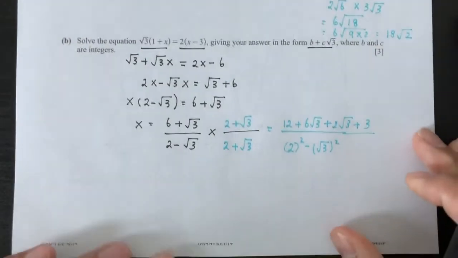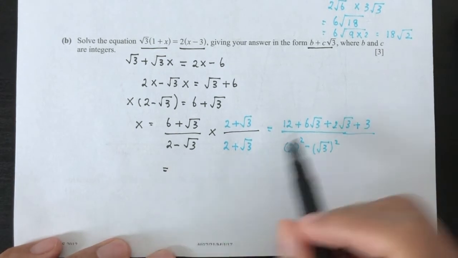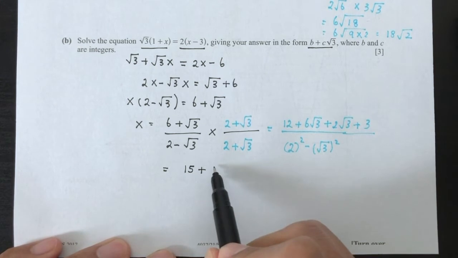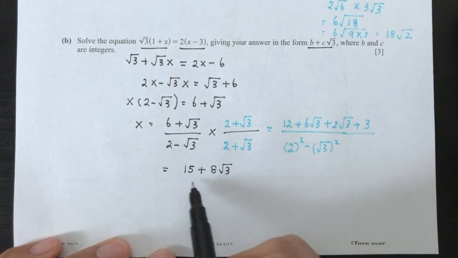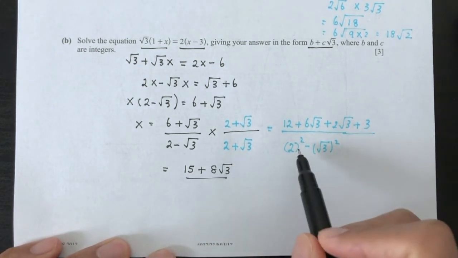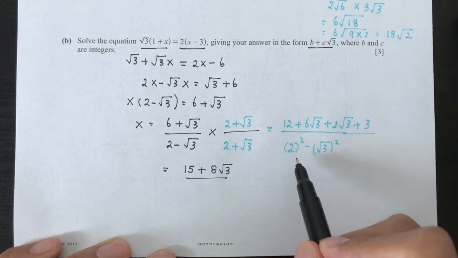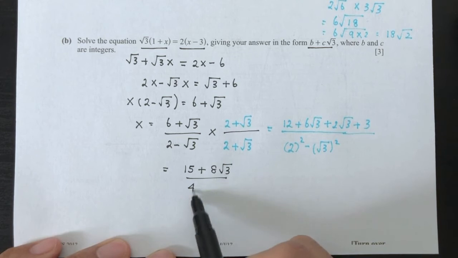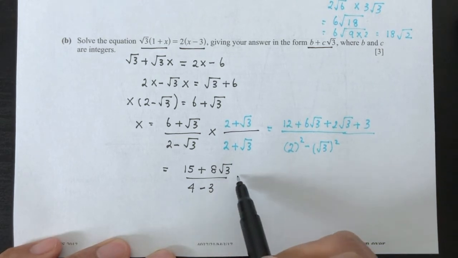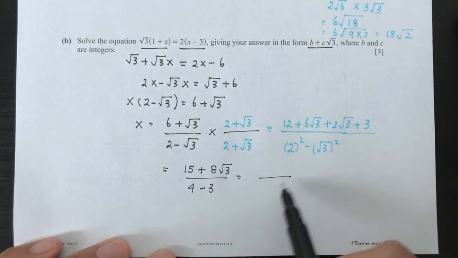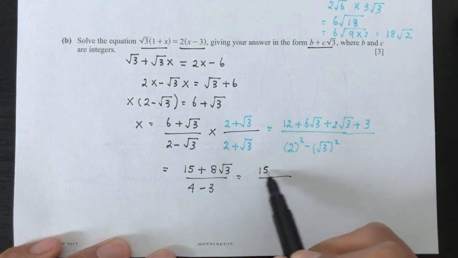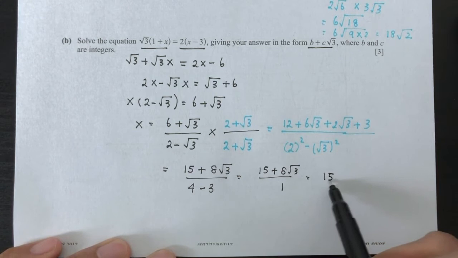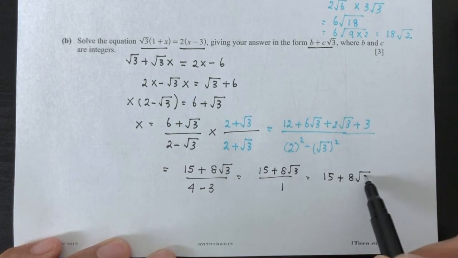So simplify, let's see what happens. On top you will have 12 plus 3 is 15, plus 8 root 3, divided by, what is this value? Let's check. That will be 4 minus 3, that is 1. So on top you have 15 plus 8 root 3, divided by 1. So you will have 15 plus 8 root 3 as your answer.